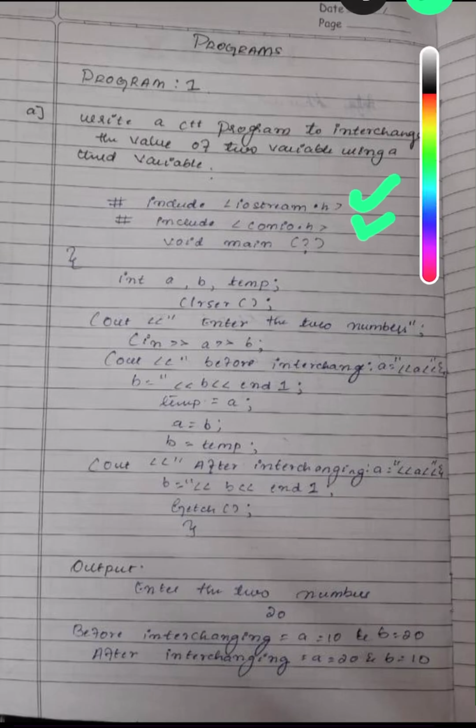For example, a is an integer, b is an integer, temporary variable is also an integer.